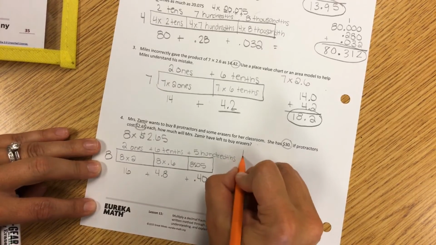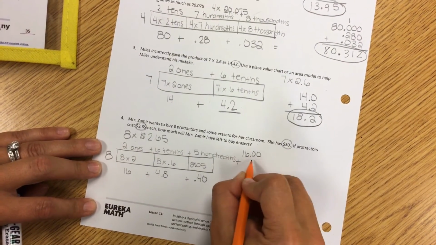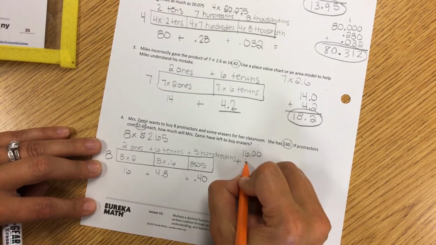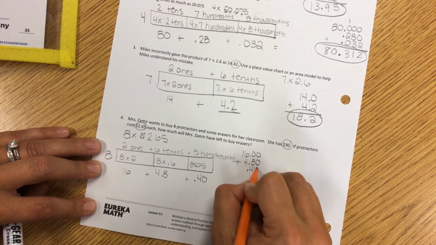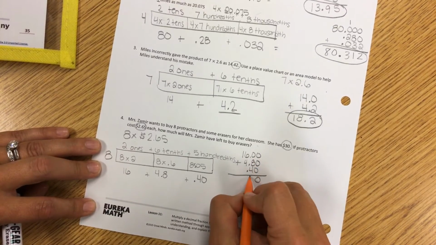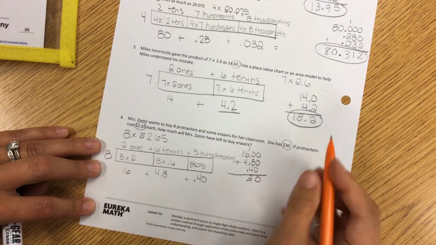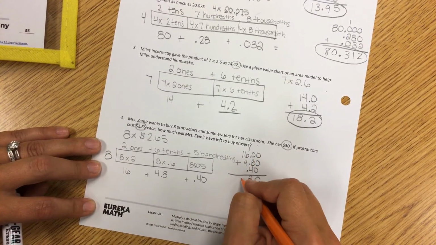So now I'm going to add this up. I'm going to say that one is 16. I've added those decimals so that I can add these numbers nicely. So 0, let's see here, 8 plus 4 is 12. Regroup that one. 6 plus 4 is 10, plus 1 more is 11.